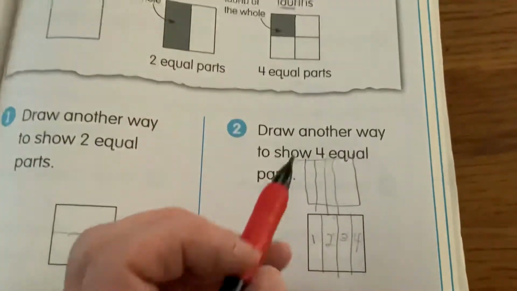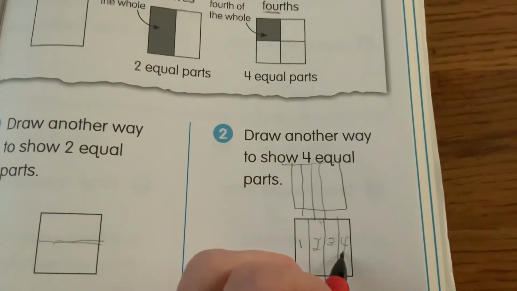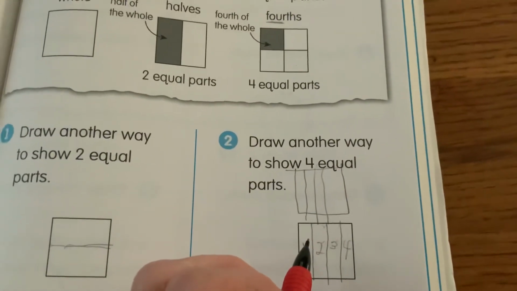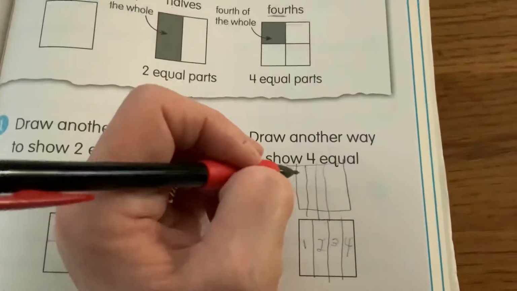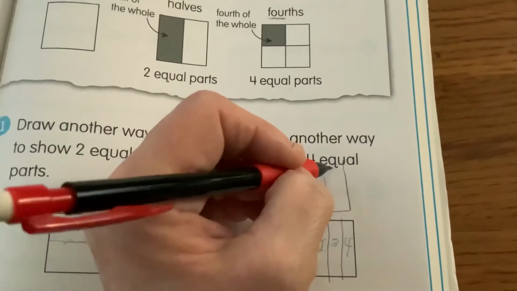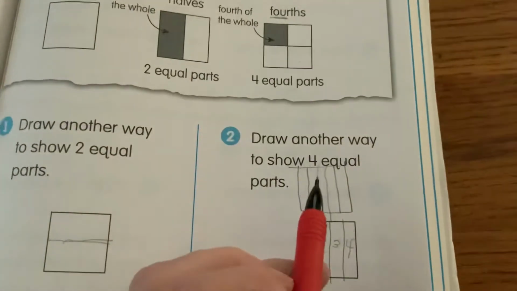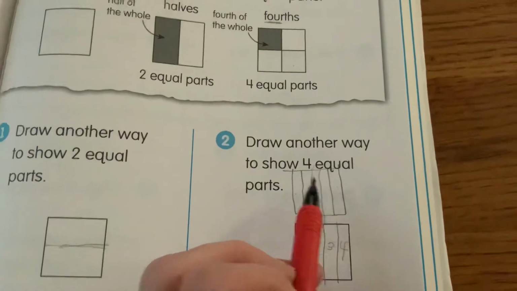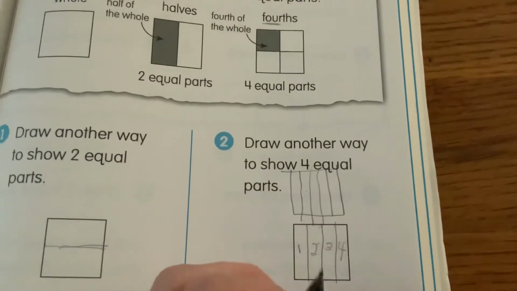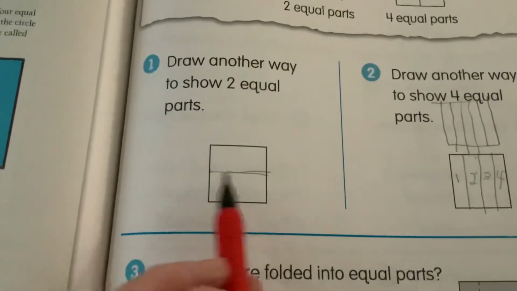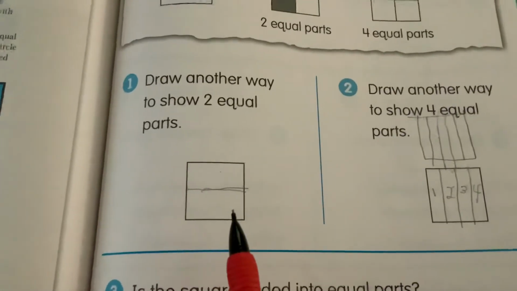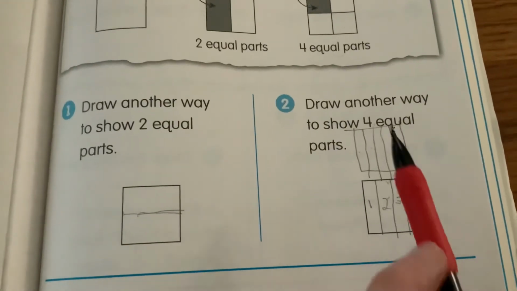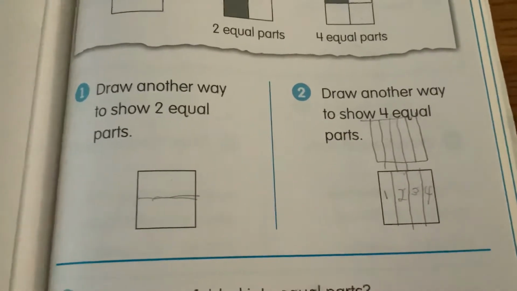Also, remember, I need 4 parts when I get through, so I need to count them 1, 2, 3, 4, because sometimes people think if I'm dividing into fourths, I have to make 4 lines. 1, 2, 3, 4. But when I get through, how many parts do I have? 1, 2, 3, 4, 5. No, if I'm going to divide it in fourths, I just need 3 lines. When I divided it into halves or 2 parts, I just needed 1 line. So always make sure and count your parts to see if you have 4 equal parts in this case.